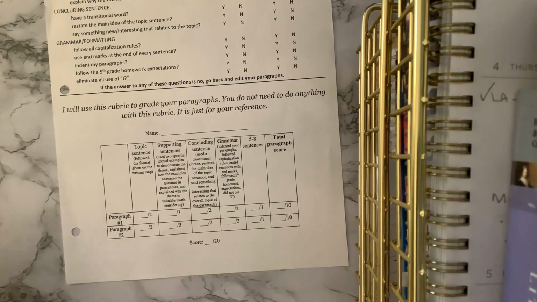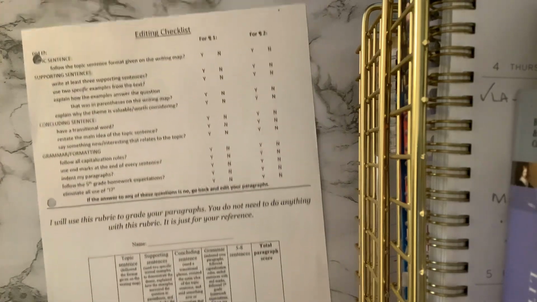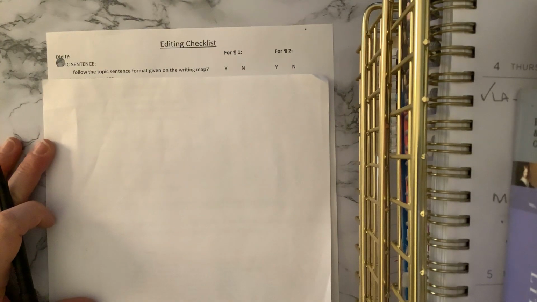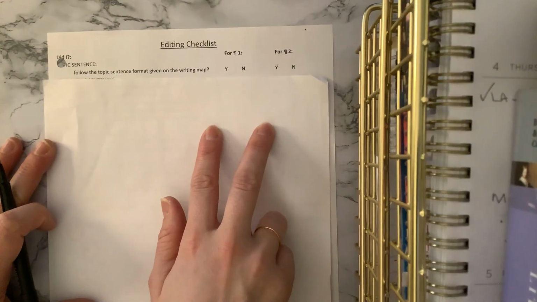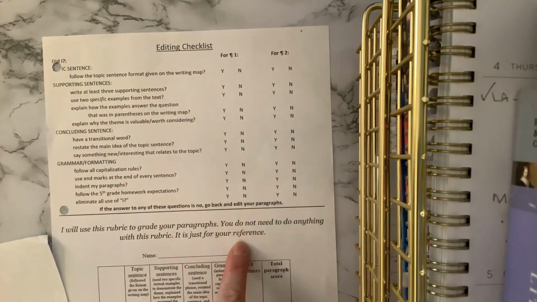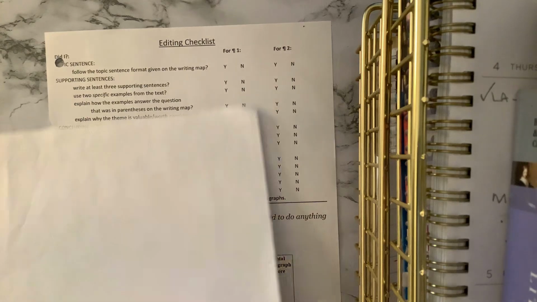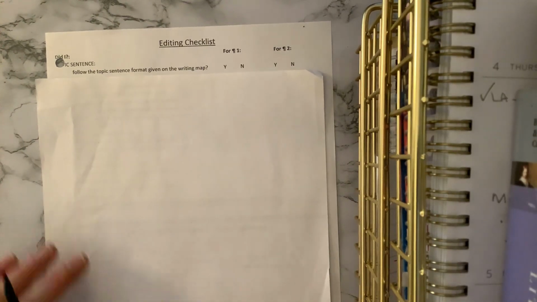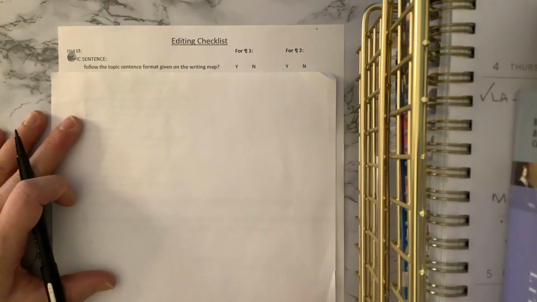This is a 20-point assignment, so it is a big assignment. But if you walked through everything with me yesterday, you should be ready to go. So what does that mean? You've got 2 columns, okay? One column is for paragraph 1, the other is for paragraph 2, and you need to go through as you're editing and answer these questions.